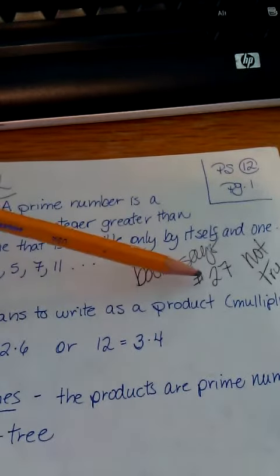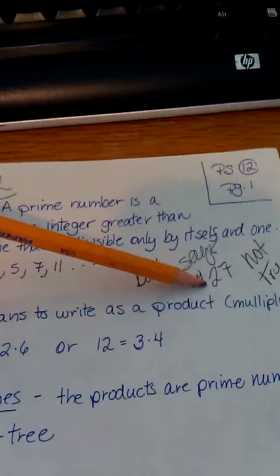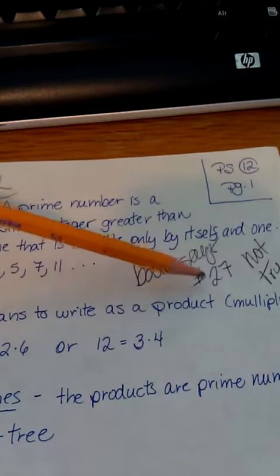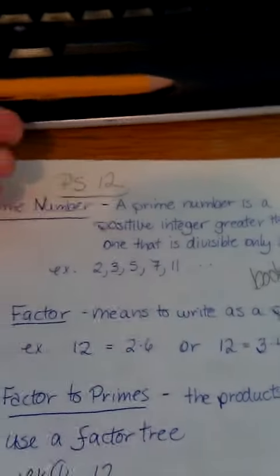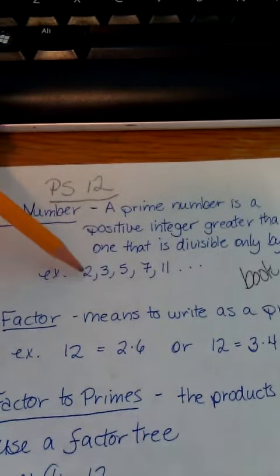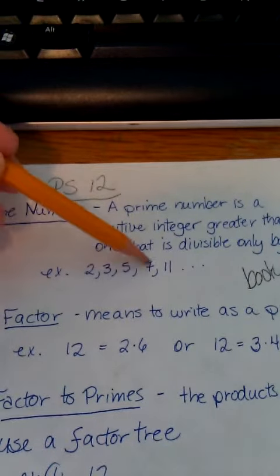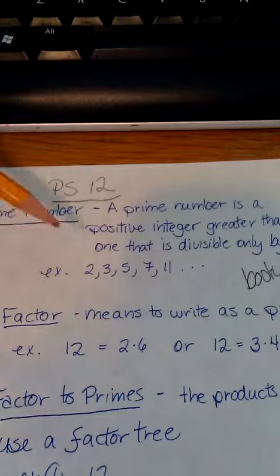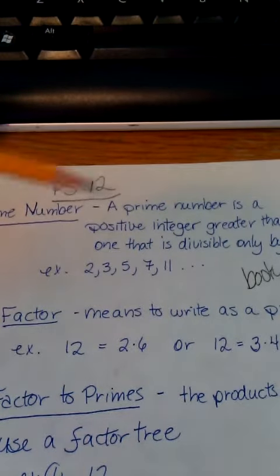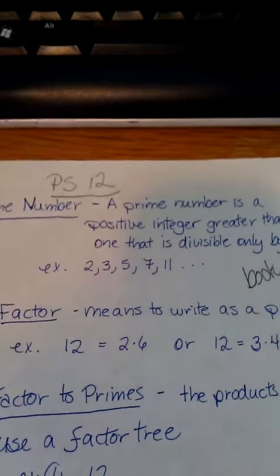It says number 27 is a prime number. That's not true because I can divide 27 by 3, by 9. So if we take a look at our prime numbers, it's 2, 3, 5, 7, 11, and it keeps going on. So that's what it means to be a prime number. Basically, you can't divide anything into it.